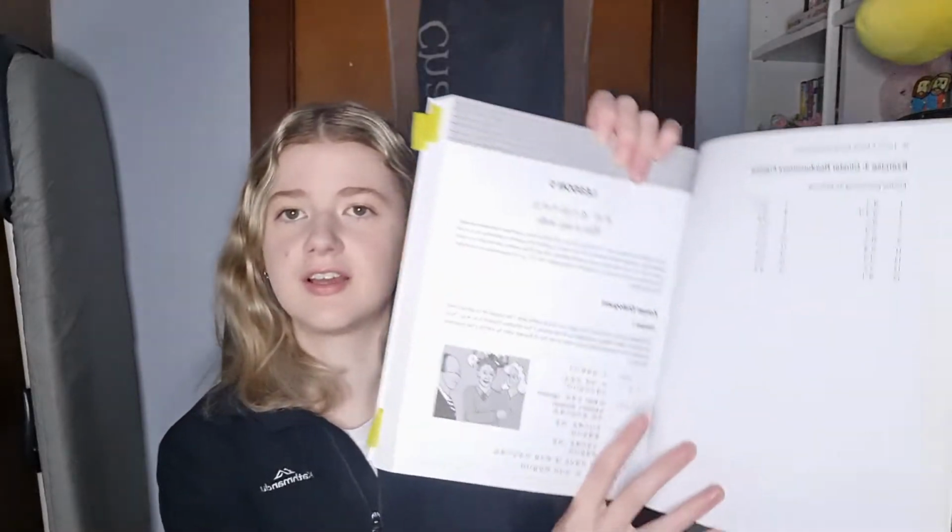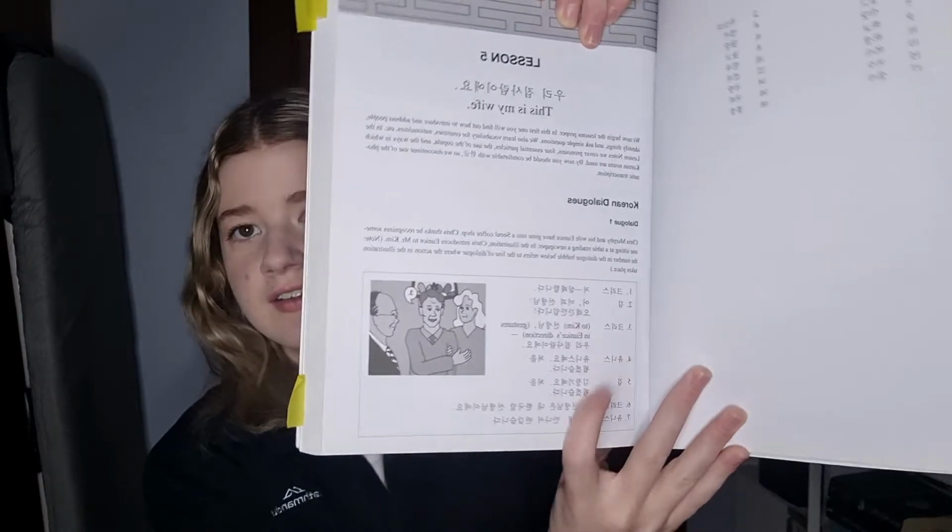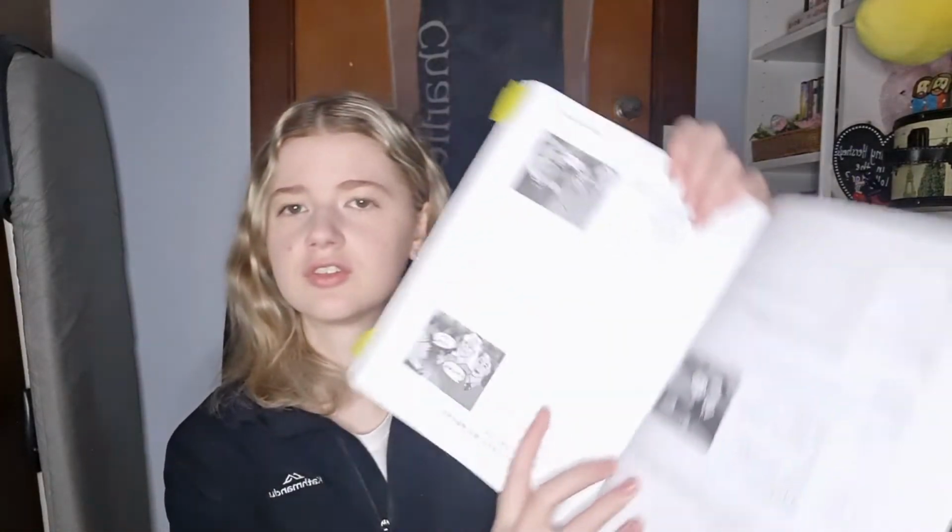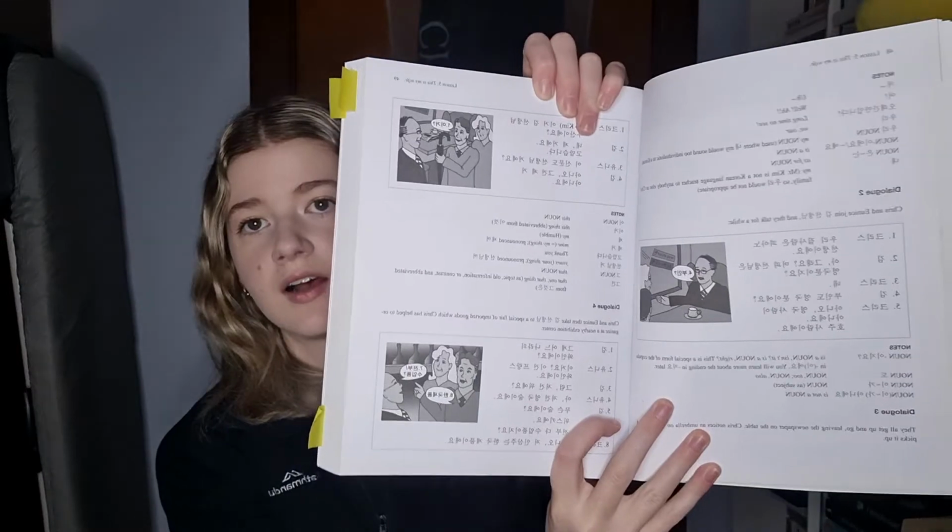Now I'm going to go through how each lesson is divided, because each lesson, each chapter, is divided in the exact same way. They start off with some Korean dialogues. So here you can see this is dialogue 1, and they have usually around 2 to 4. So here they have 4 sets of dialogues.